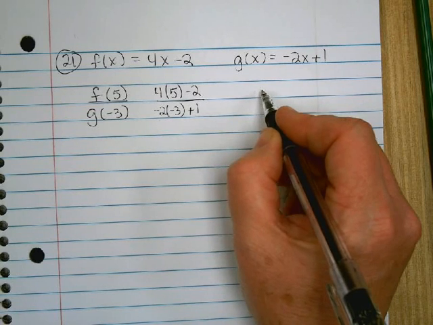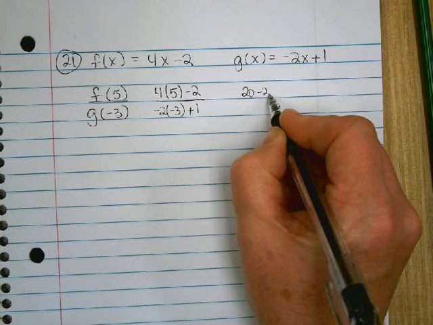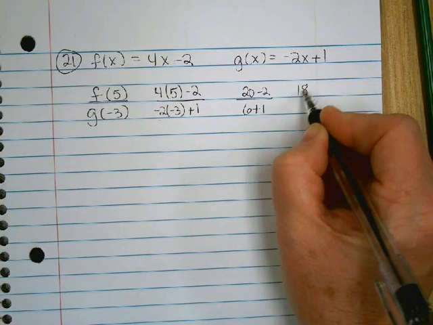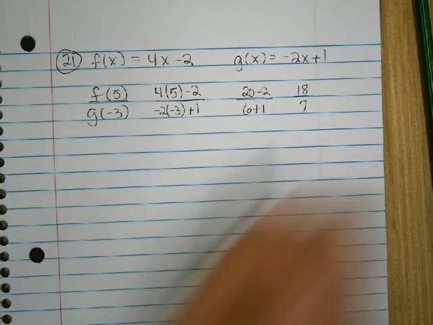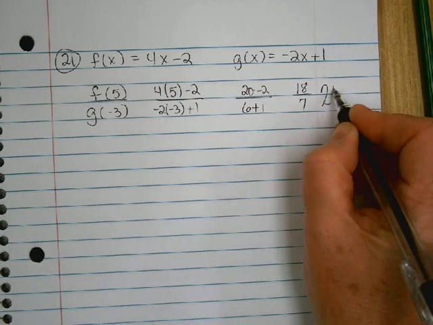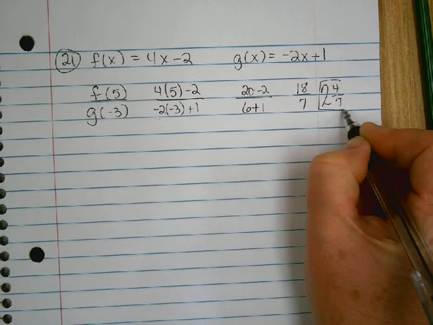So I have 20 minus 2 over 6 plus 1. So that's going to be 18 over 7. If you simplify that, 7 goes into 18 2 times with 4 left over. So 2 and 4/7.